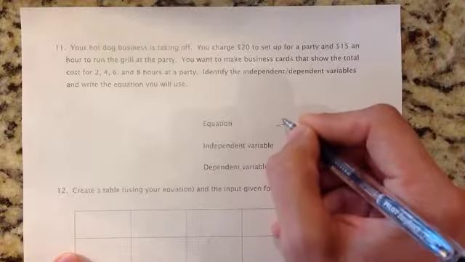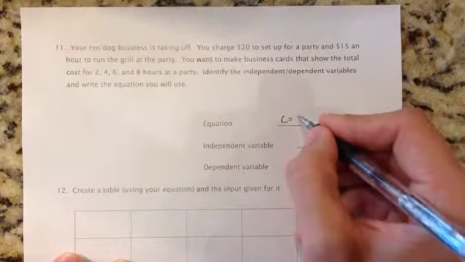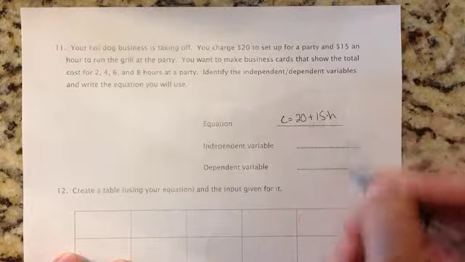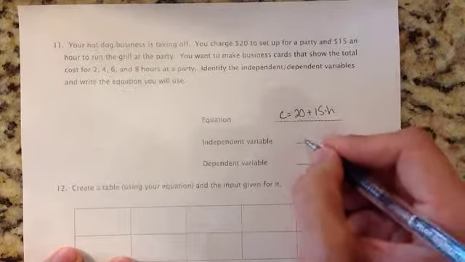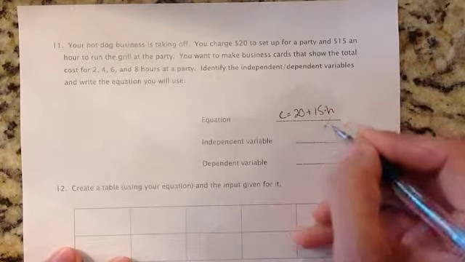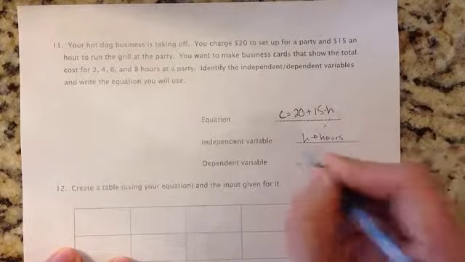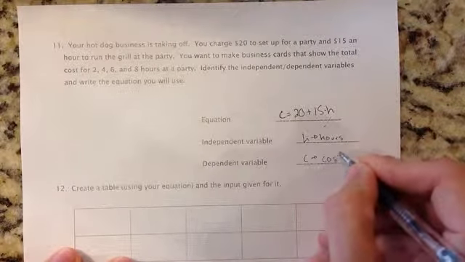Well, I'll tell you what. We'll go cost in hours. So your total cost is equal to $20 to set up plus $15 per hour. The independent variable, the variable that you need to know first, is the hours, and it's inside your equation. That helps you out. So h is going to be the hours, and your dependent variable, depending on how many hours you work, that's going to be your total cost, your total charge.